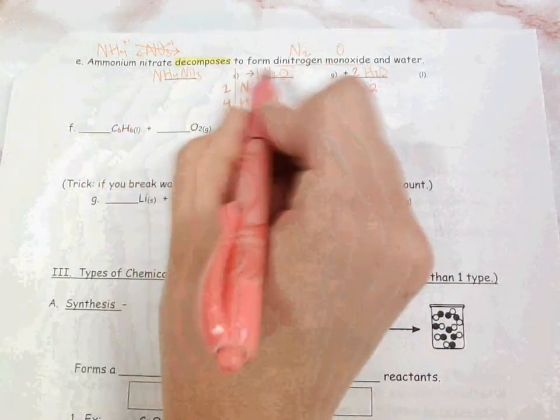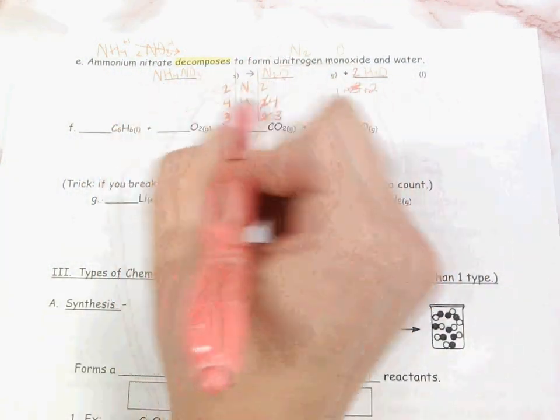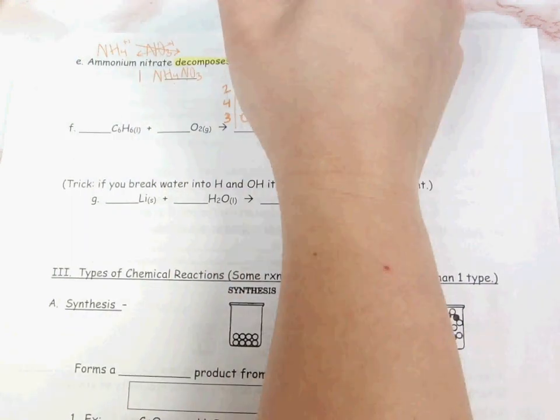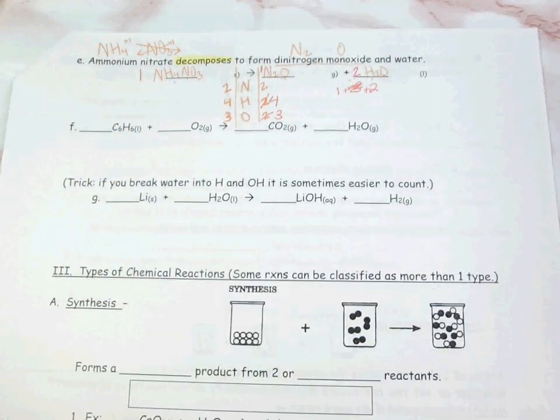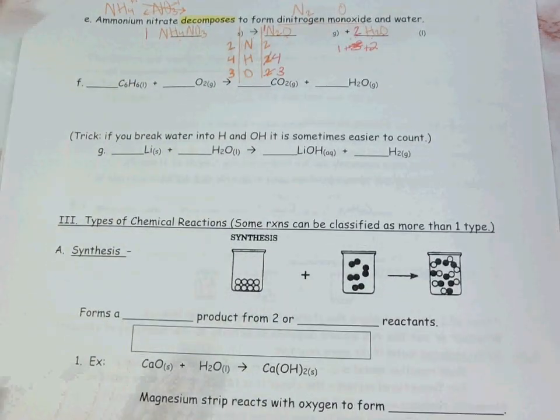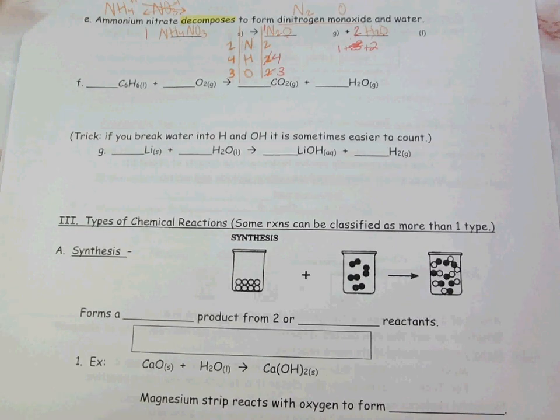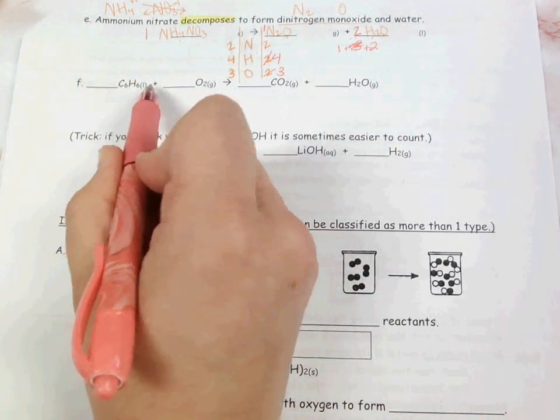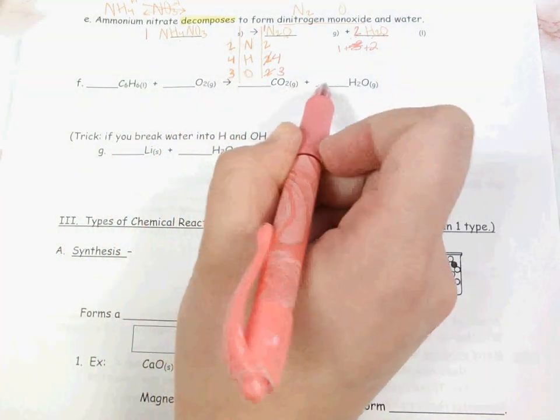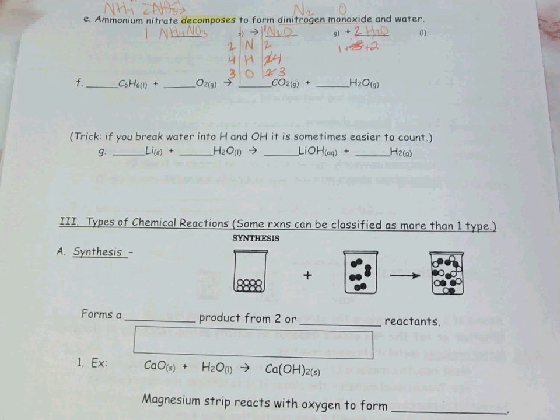And then in the blanks, if you didn't have to change anything, so once you're all the way balanced, put 1s as your coefficients, just to make sure that you know them. Alright, then the next example, letter F, is C6H6 plus O2 yields CO2 plus H2O. So this is combustion of a hydrocarbon. We'll talk about this one as well later on.